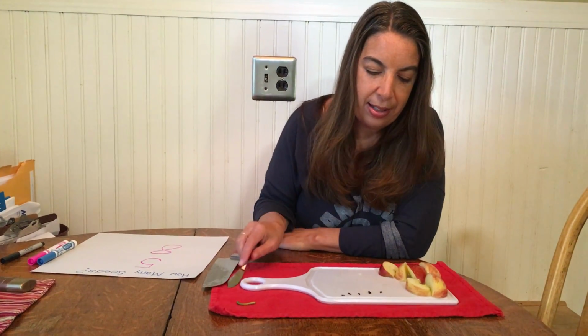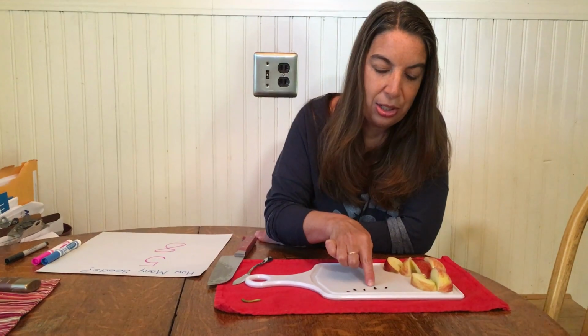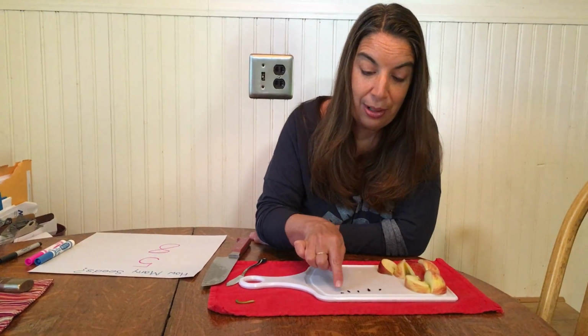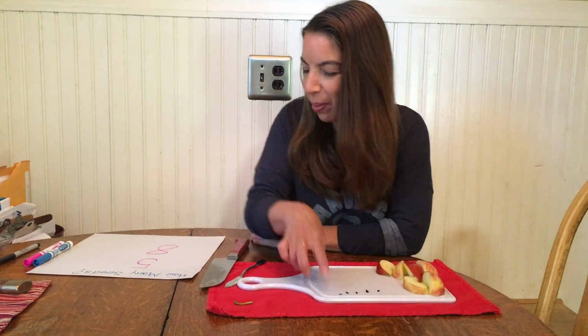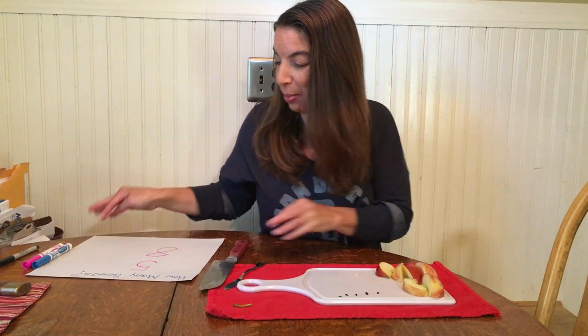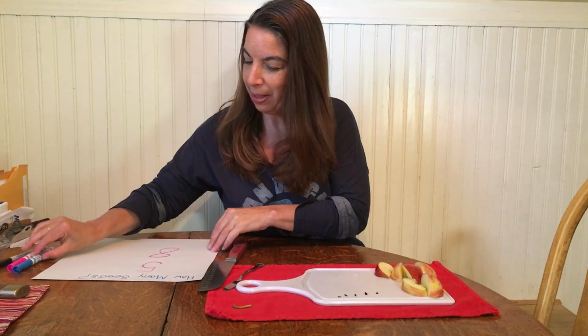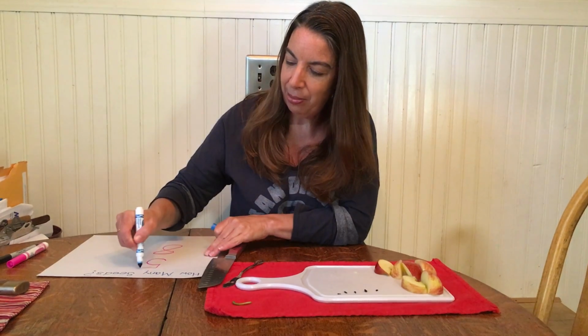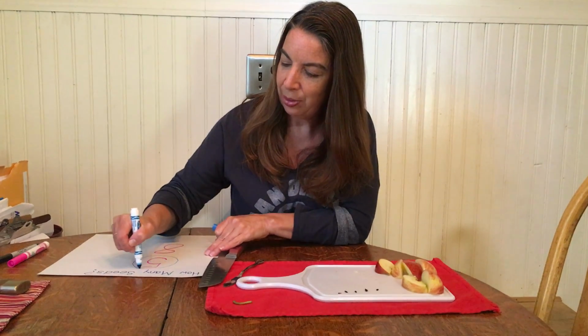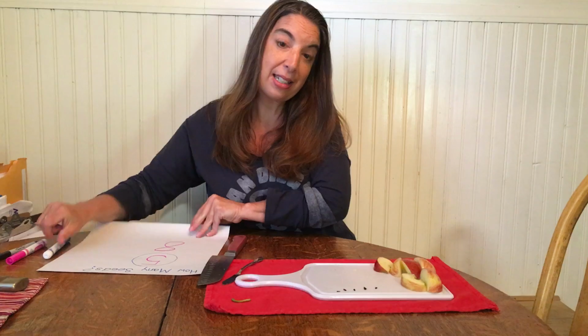Okay, so we have 1, 2, 3, 4, 5 seeds in the apple. I did not know there were going to be 5 seeds in the apple, but guess what? That's how many there were today. So if you guessed 5, you were right.